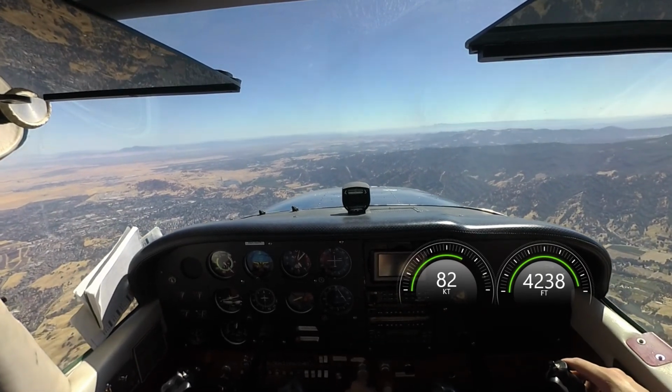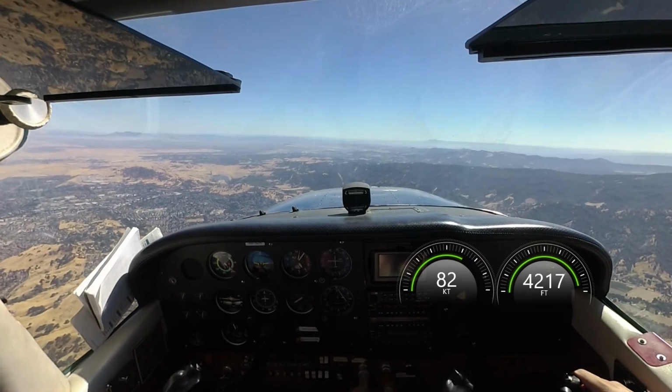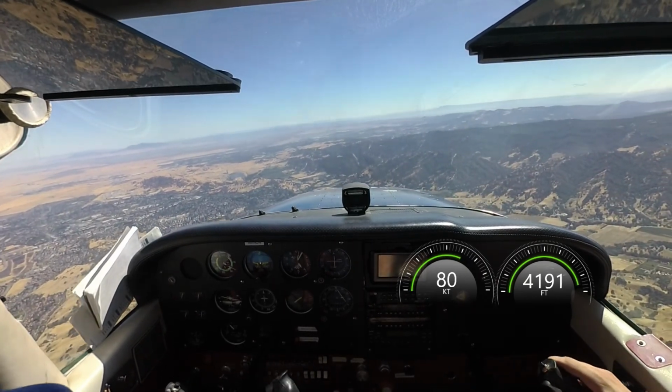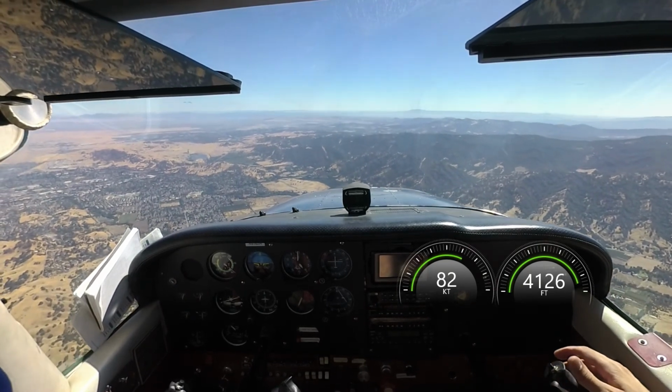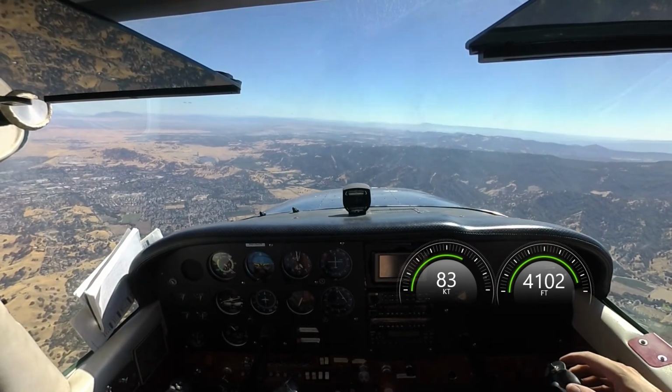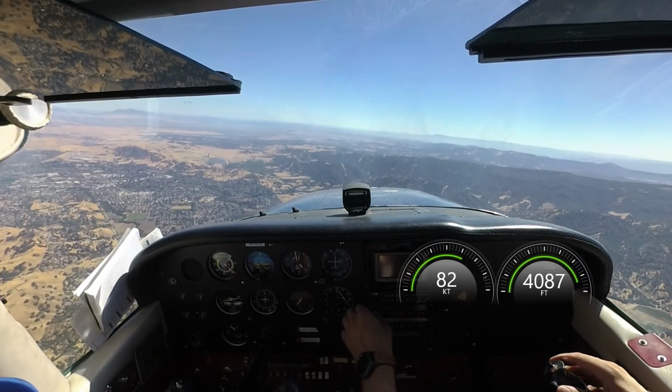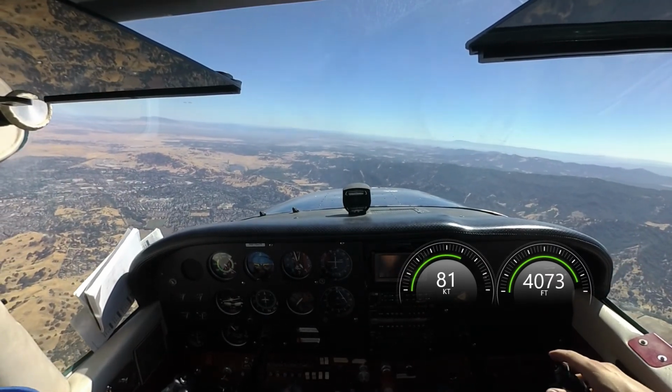I'm going to go ahead and pull the power all the way back to idle. Carb heat out. And I'm going to do best glide, which is 65, right? So I'm going to use my trim for best glide. And then I'm going to give you the flight controls. Your flight controls?